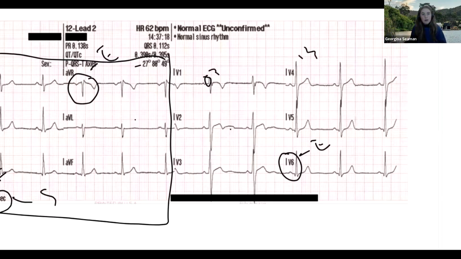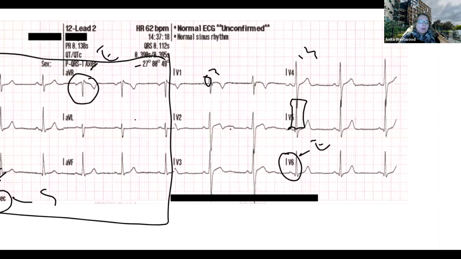Each time we go up from V1 to V2 to V3 to V4, we're increasing until it reaches a peak in V5 with maybe 15 small squares. That's 3 boxes, our R wave. And then V6 is no bigger than V5. So we're seeing that R complex continue to increase through our precordial leads. Are there any questions about that? Do people understand why we look at that for those V leads?